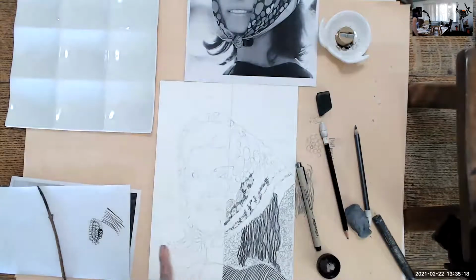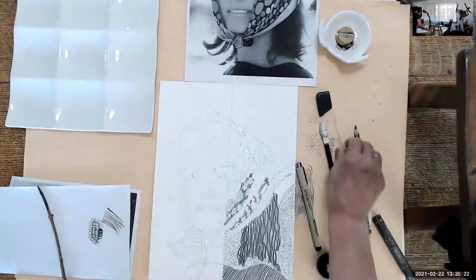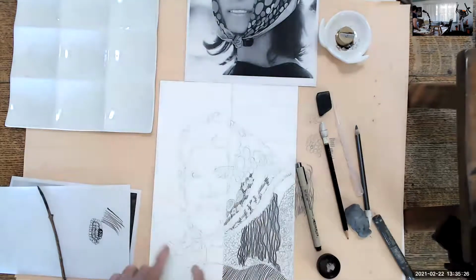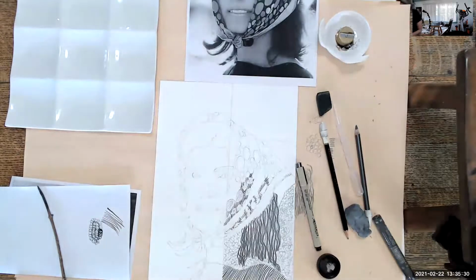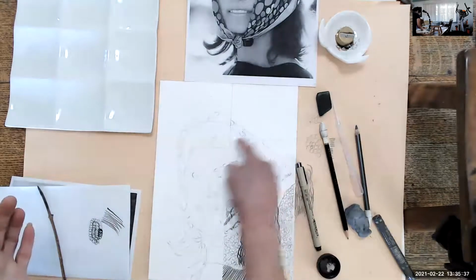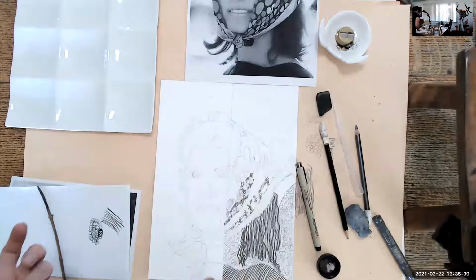So there's more hair here. I've already done the hair in this manner, so I think I'm going to do this hair in the same manner to be consistent. And there's this hair as well. I didn't do it on that side, but I'll do it on this side.